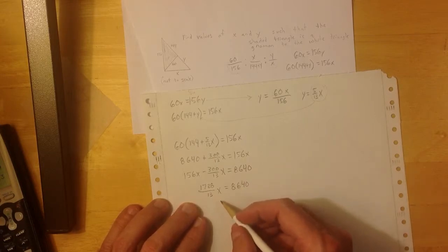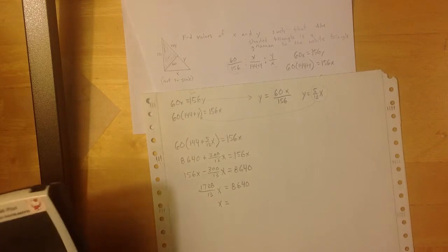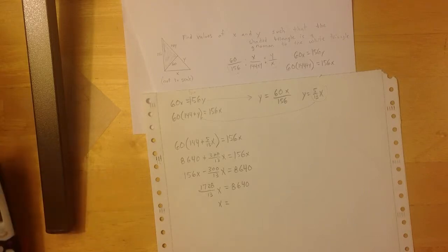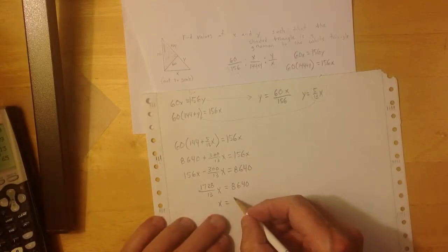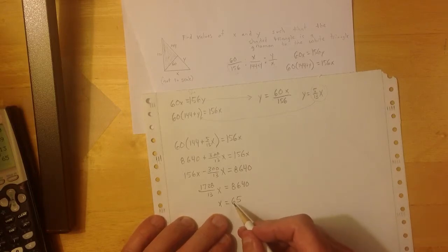So I can just invert, multiply. X equals 13 over 1728 times 8640, 65. X equals 65. Okay, so now I have a solution for x.